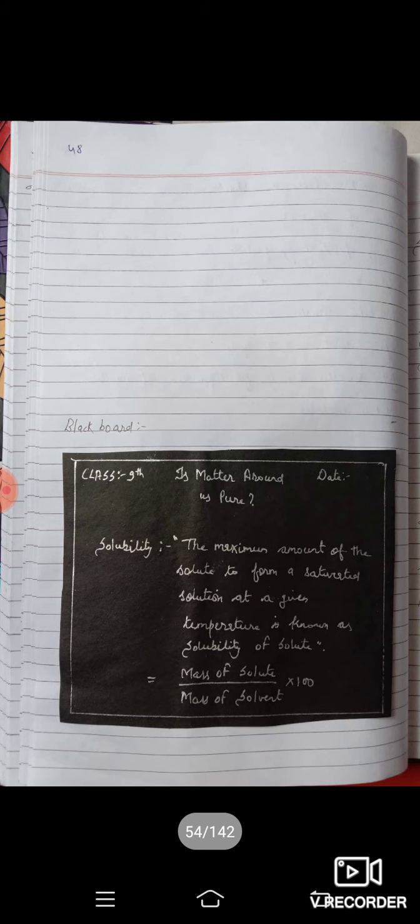And you can give the class work: the formula of solubility, and scattering of light by particles is known as dash, that is fill in the blanks, and solution is equal to dash plus dash. So you have to give fill in the blanks to the students. Now homework you can give regarding this chapter: write down the difference between suspension and colloid particles.